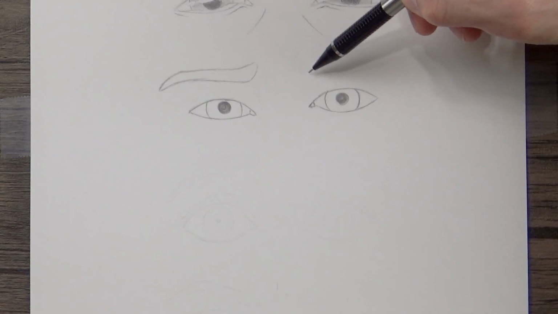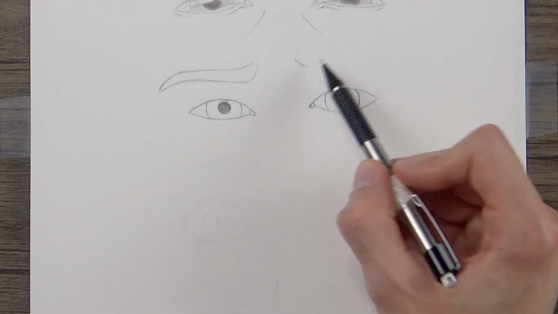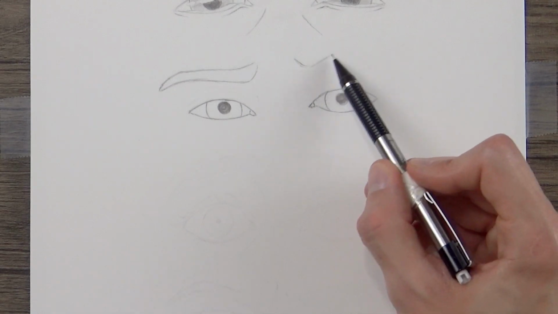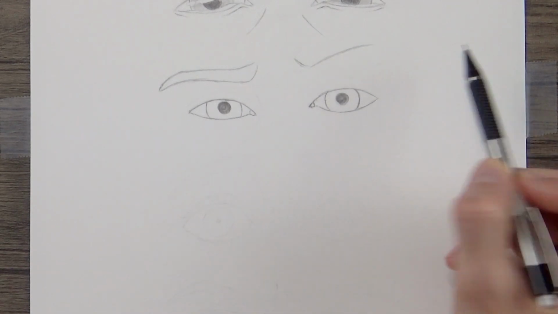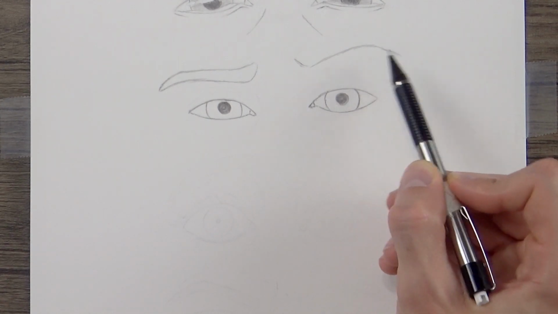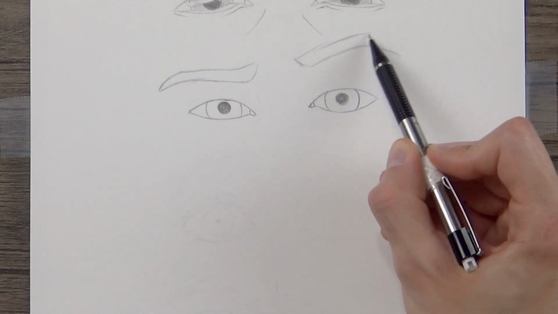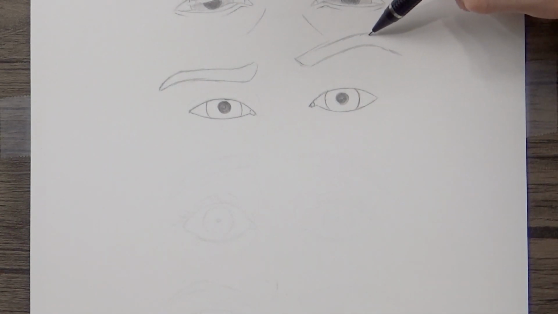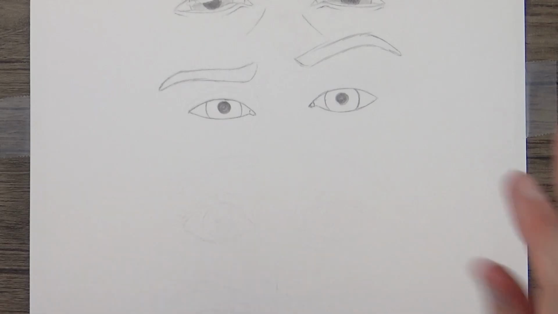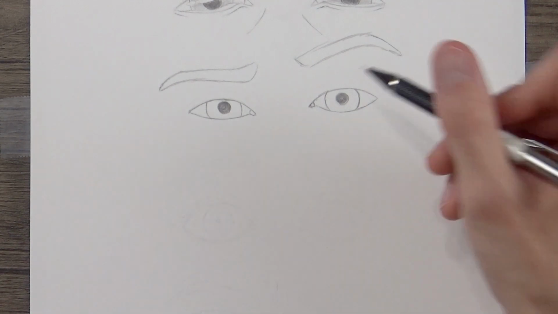And then this one will be an even more severe curve, except this one's going to be going all the way up. You can do it pretty far up and then just slightly back down toward the tail again. And then already without anything else, you kind of get the idea that, oh, well, these eyes look confused or like something's just kind of amiss.